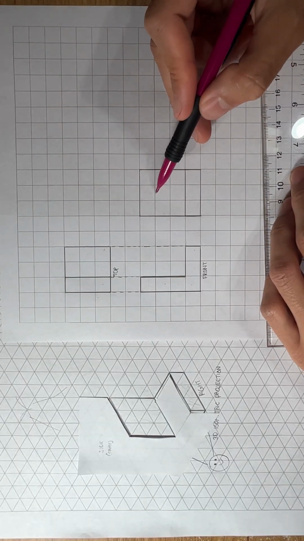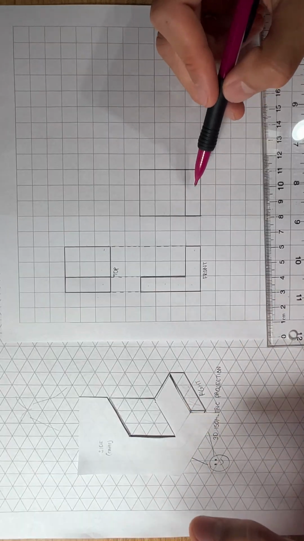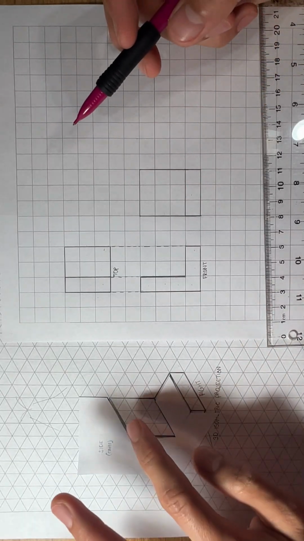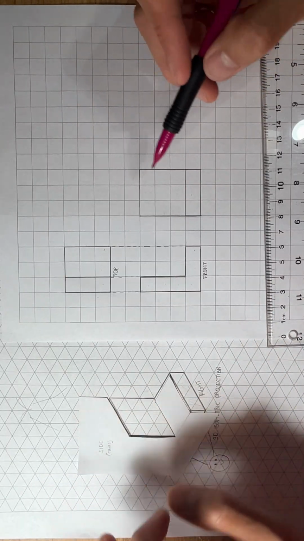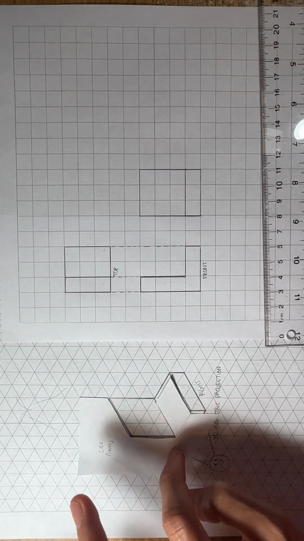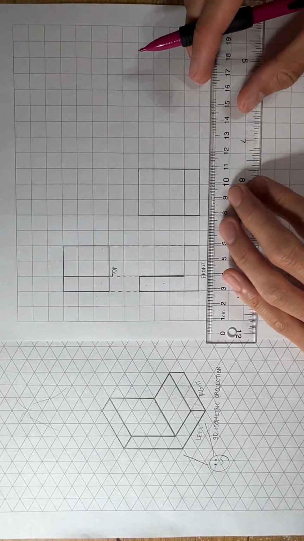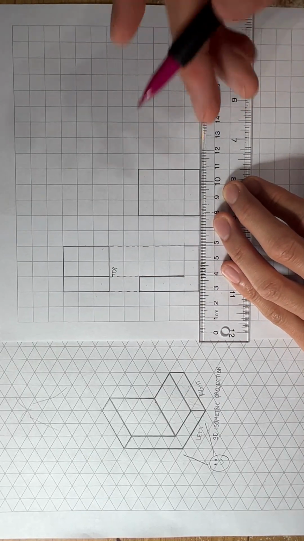So do we need to write any more lines? Let's see. This is 1, 2, 3 uninterrupted, 1, 2, 3 uninterrupted. Then we have 9 boxes, and we have 9 boxes uninterrupted. So it looks pretty good. So let's remove this. Double check our work. Let's throw in these projection lines to also help us double check our work.